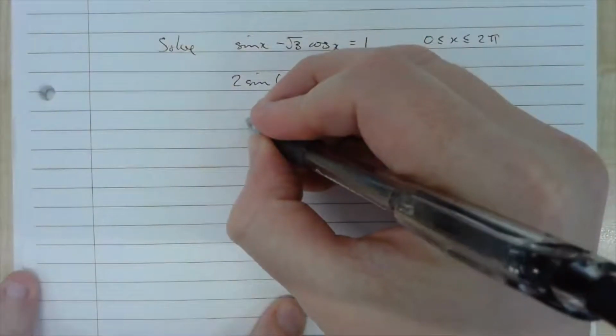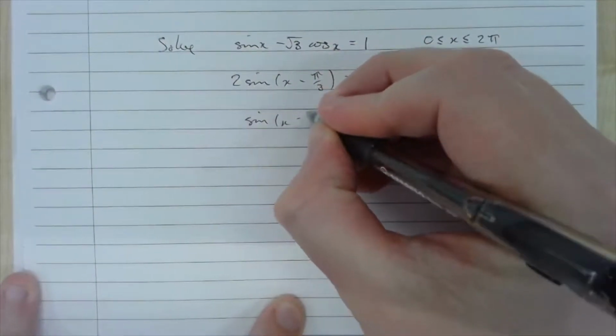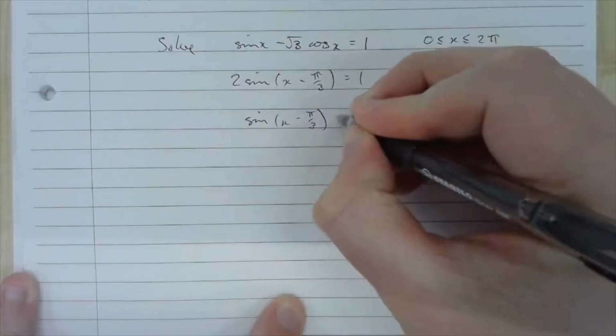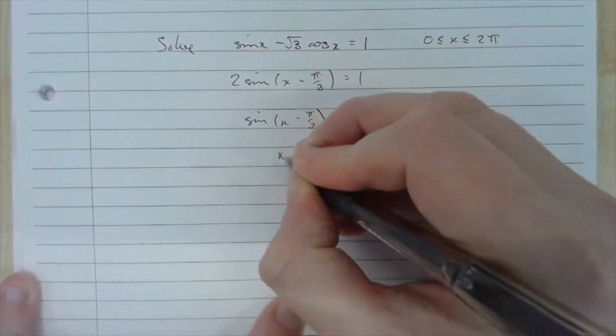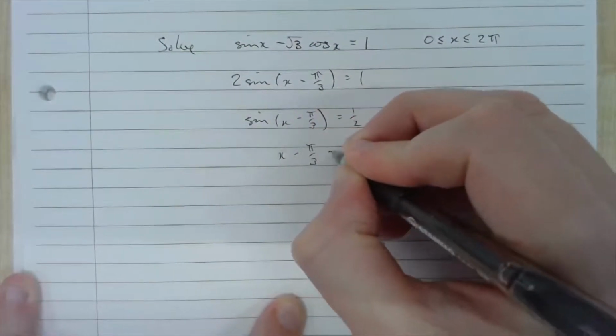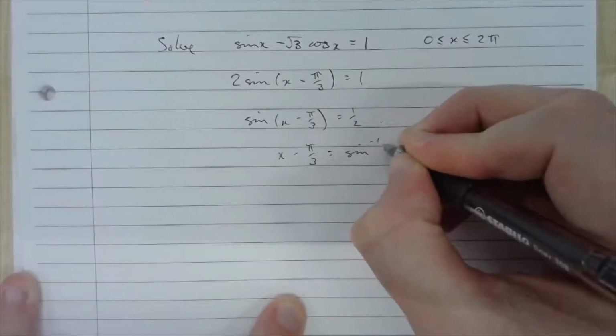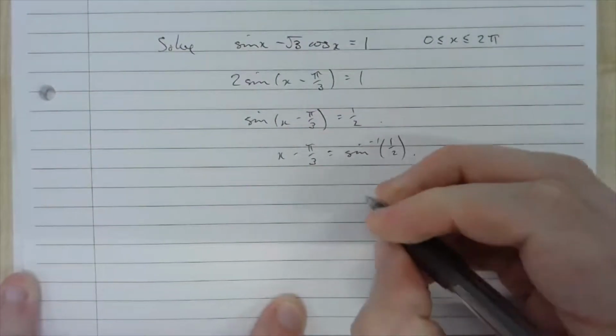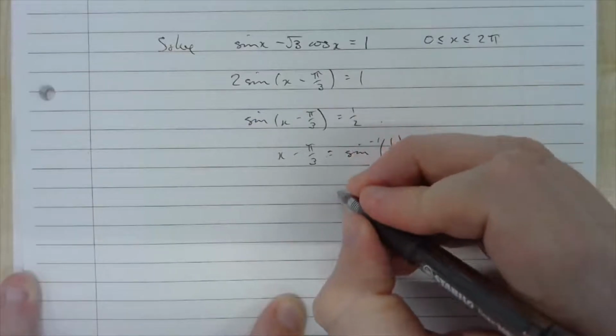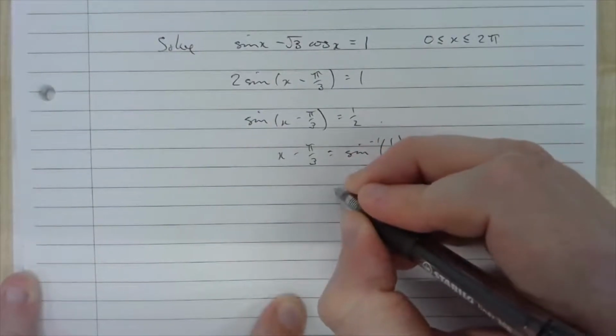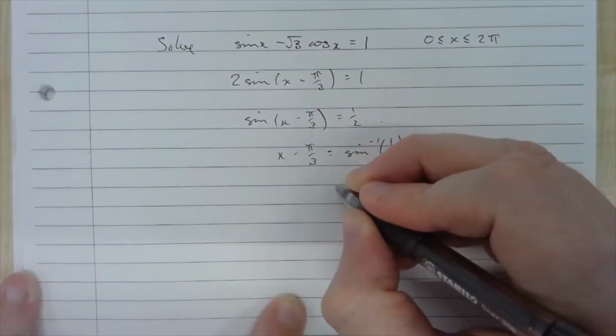So divide by 2, sine (x minus pi on 3) is a half, inverse sine. When is sine positive a half? Well, that's the first and second quadrant, and inverse sine of 1/2 is pi on 6.